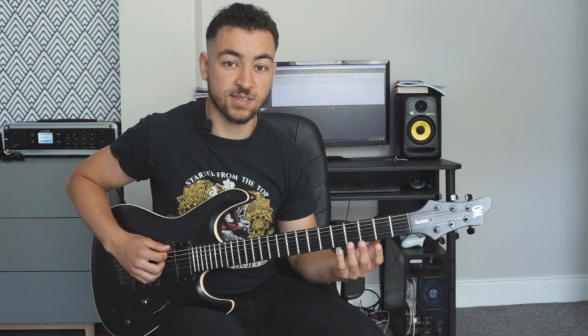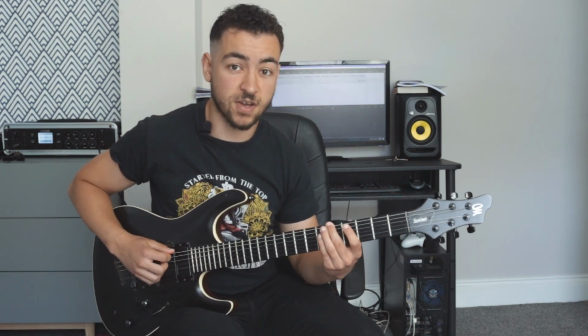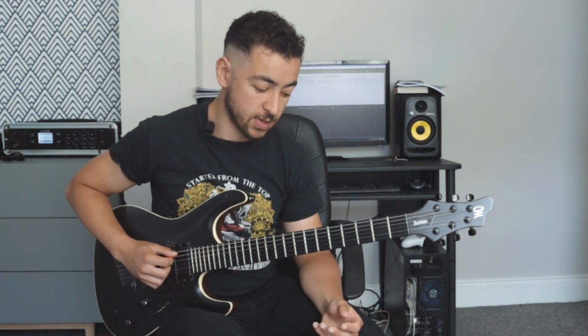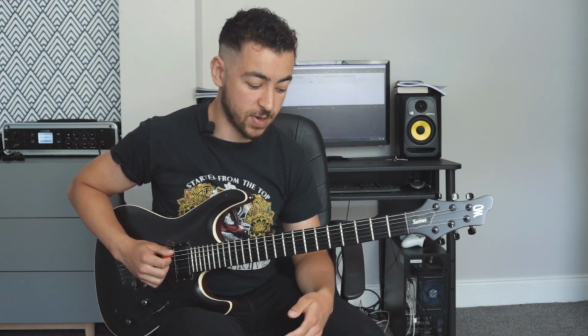You can definitely do scale runs when you're playing over your altered dominant chords, but what sounds really cool is to use arpeggios. And there's a few different arpeggios we can use when playing the altered scale. So the first one would be our augmented arpeggio. This is off the tonic of our scale, so the first degree of our scale. That means we're playing an A augmented arpeggio. So this is how you'd play an A augmented arpeggio.